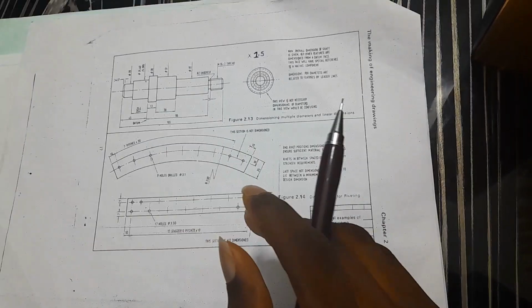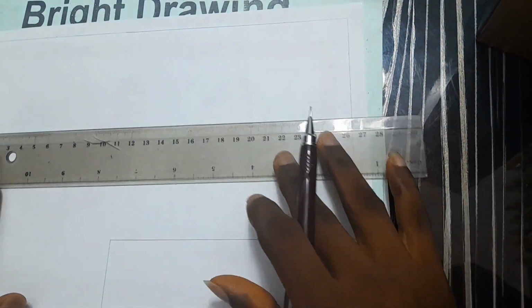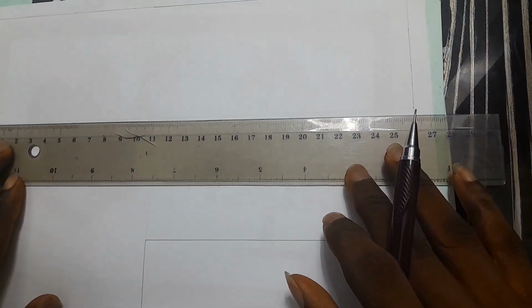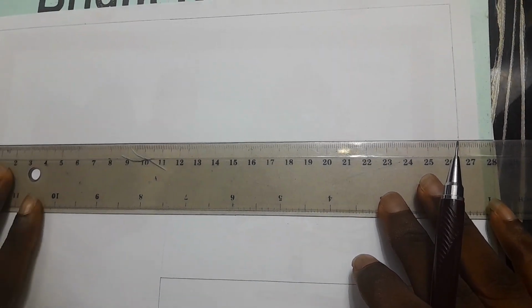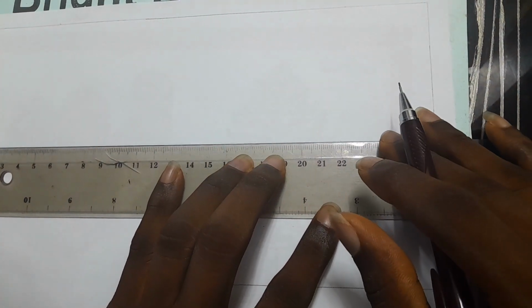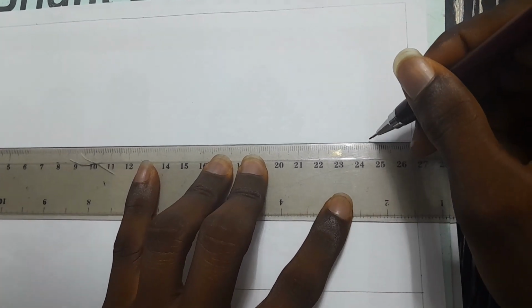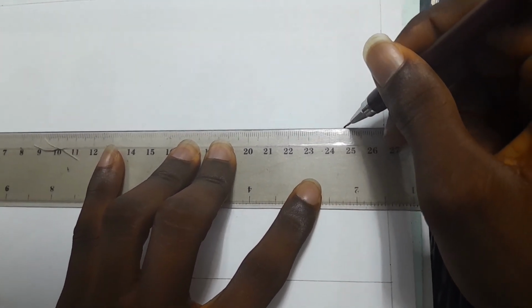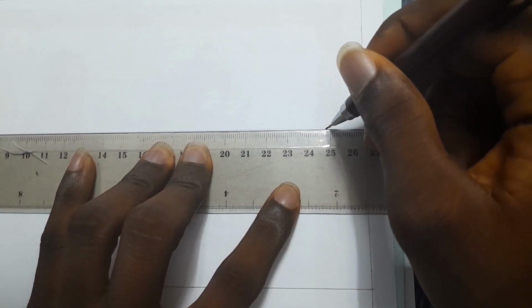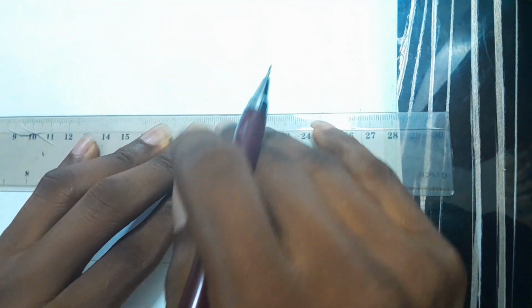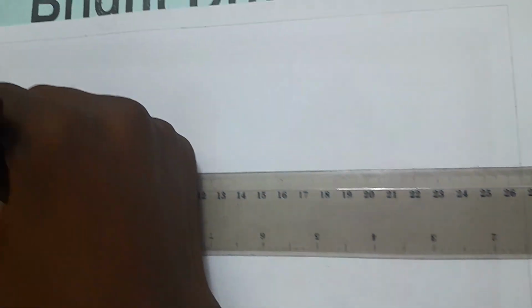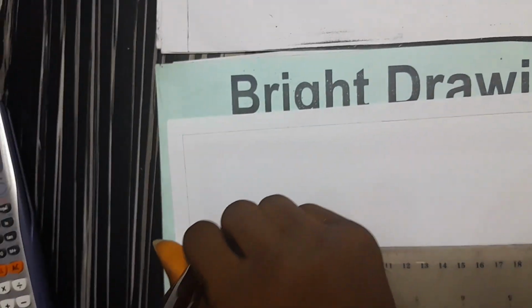So use your ruler and measure and mark out 24.75. We are marking it out. So this is my 24.7, right here, 0.75. So you mark it out and also do the same. So now you have marked it out.